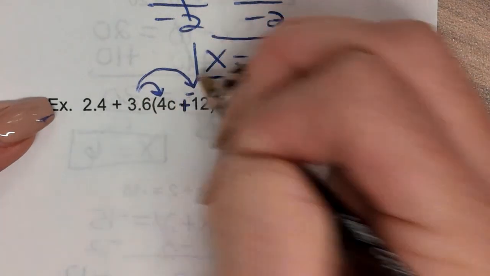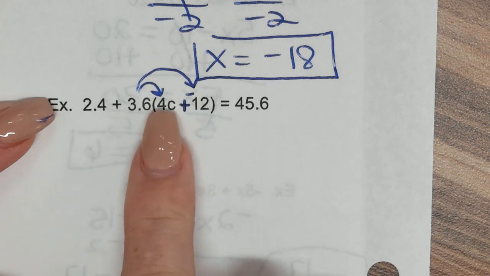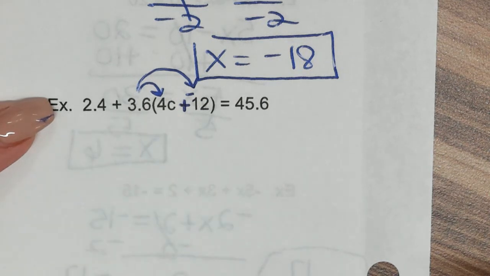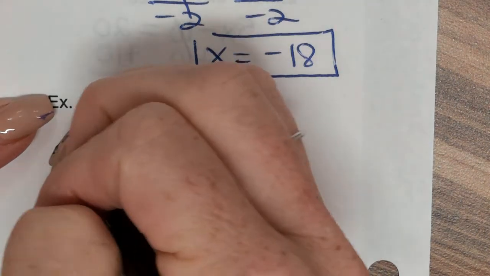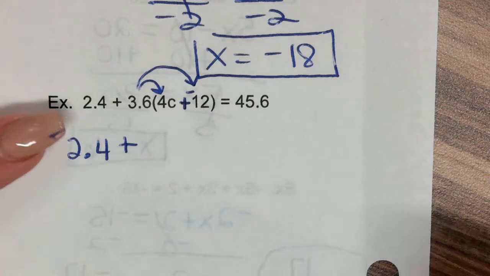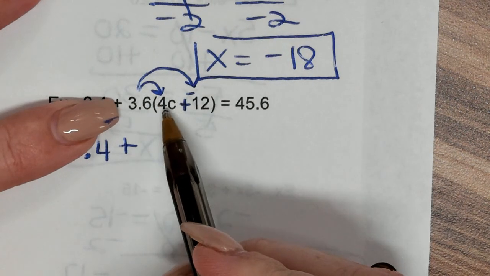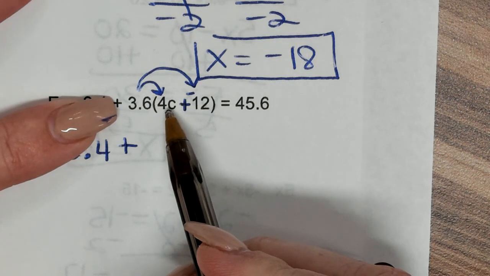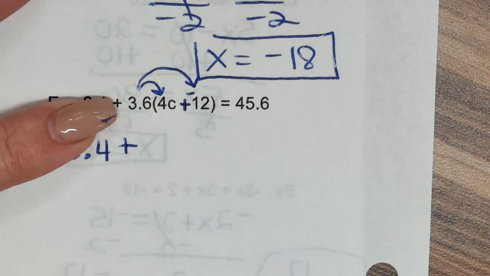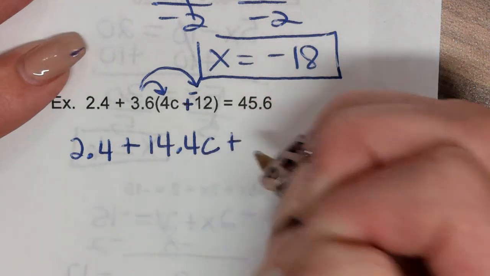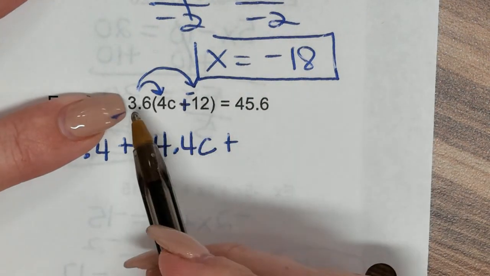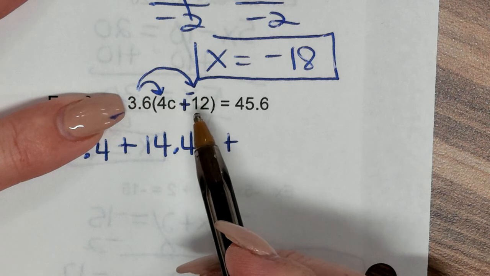And on y'all's test when I was grading it, some of you were just distributing it to the first number, and that's why you were missing it. It has to go to everything in parentheses. So I'm going to write 2.4 plus 3.6 times 4 is, 3.6 times 4 is what? 14.4 with a C on it. Plus 3.6 times negative 12.